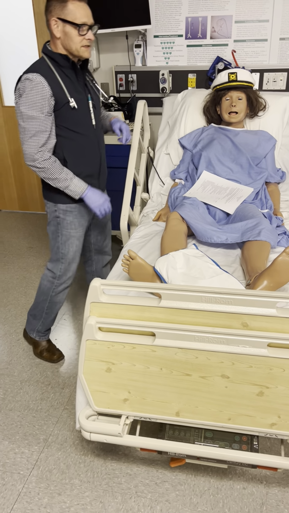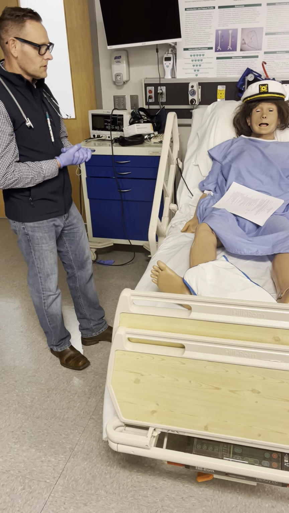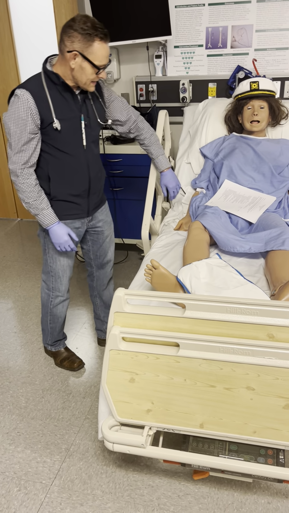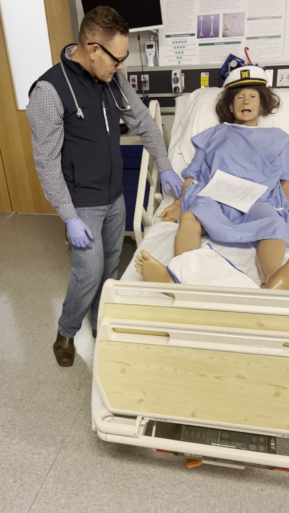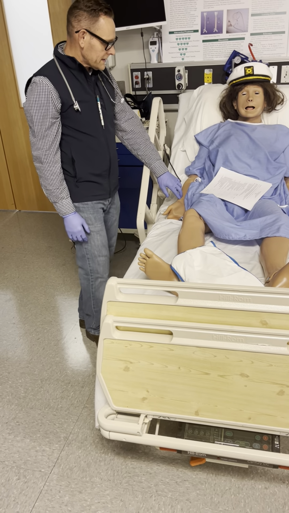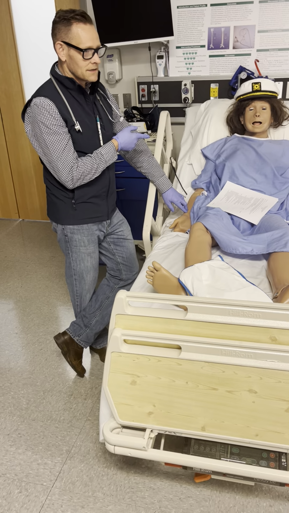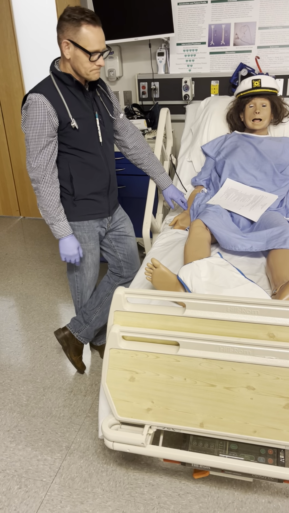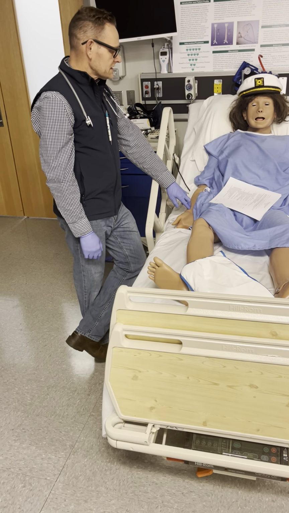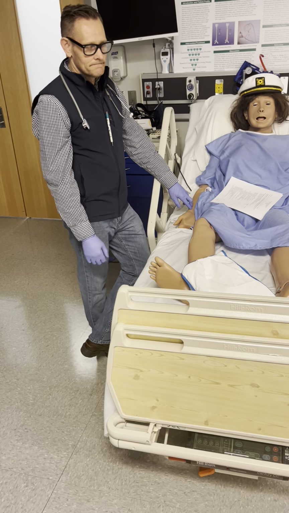So she does have chest rise, and you can see her chest rise, right? So that's one thing we can do. As I am palpating here at her radial pulse, I can be counting chest rise rather than counting the pulse, right? So I'm going to count chest rise for a minute to count her respirations.